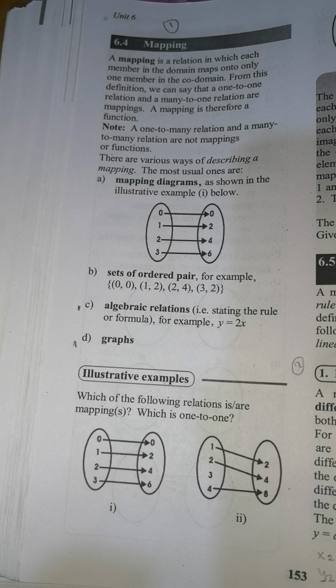A mapping is a type of relation in which each member of the domain, by now you know what a domain and a codomain mean, maps onto only one member in the codomain. That is the definition, simple as ABC. Don't think outside the box, just think within the box.